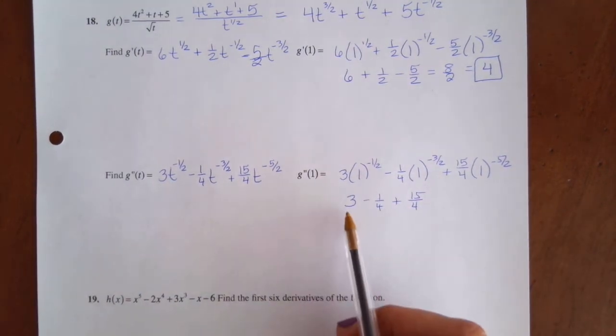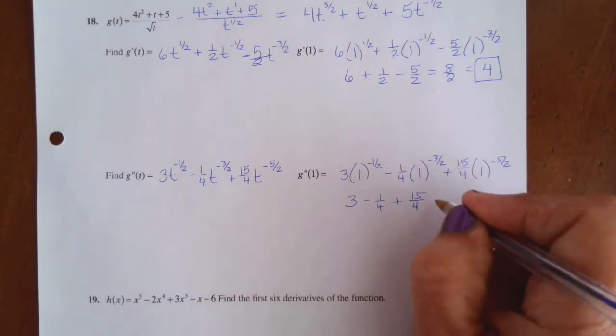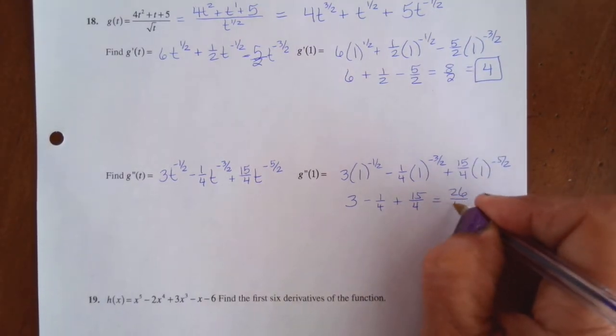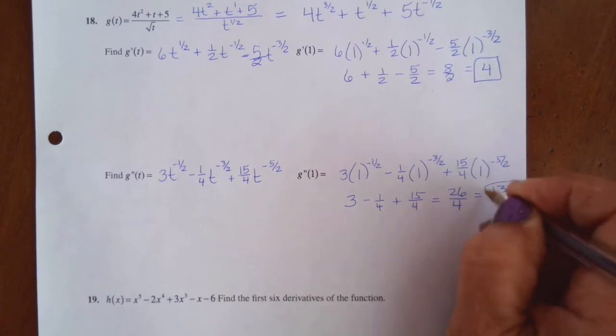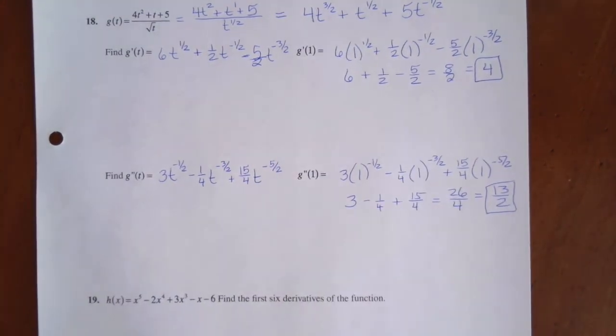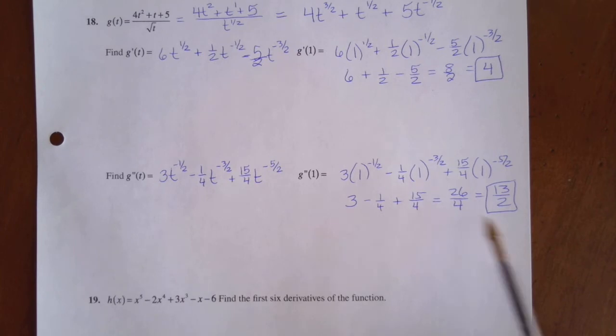Okay, so 12 over 4 would be 3. So 12 minus 1 is 11. 11 plus 15 is 26. So we should end up with 26 over 4. You could leave that. You could reduce it. You can write it as a decimal, however you want to write it. WebWorks would take it if this is a WebWorks problem. And if it's just on the test, you could enter it like this. Again, if it's multiple choice, you need to be able to find the right answer. Okay?